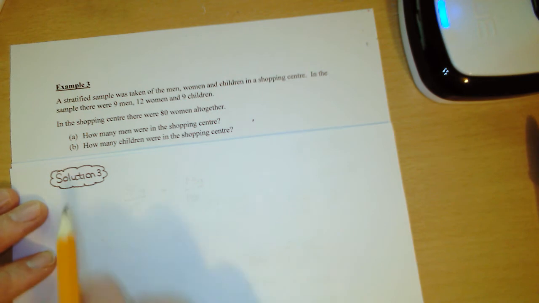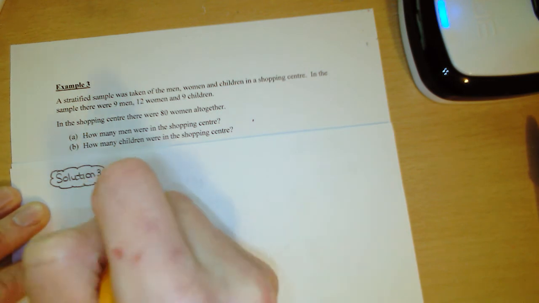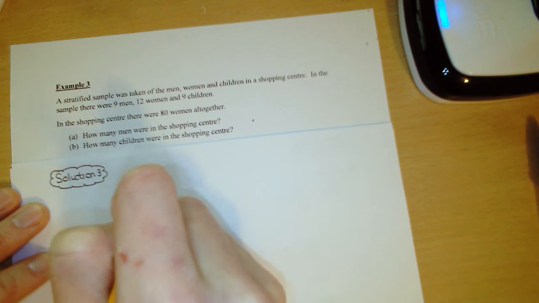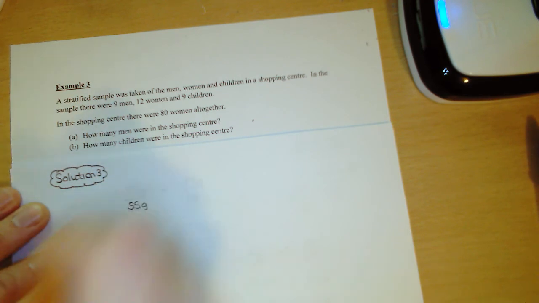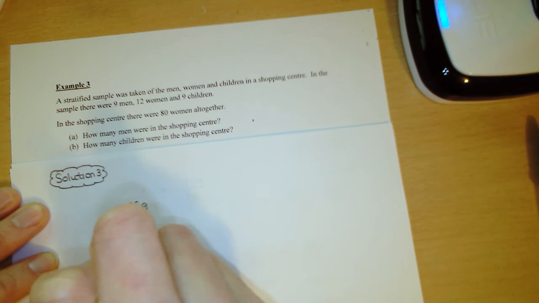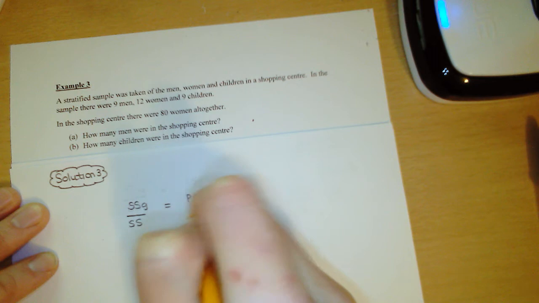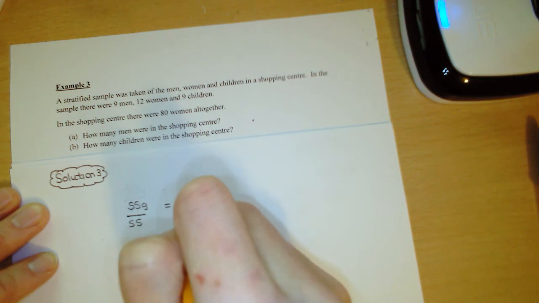So before I even attempt to do anything, it's always a good idea just to write the sampling formula down. So remember, the sampling formula is SSG, that's the sample size of the group, over the sample size, and that's equal to the population size of the group over the population size.